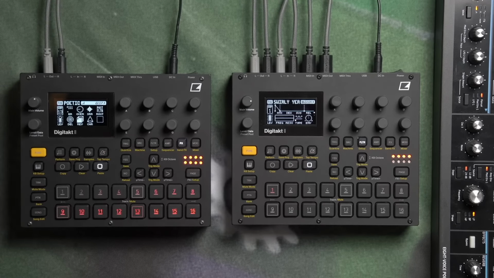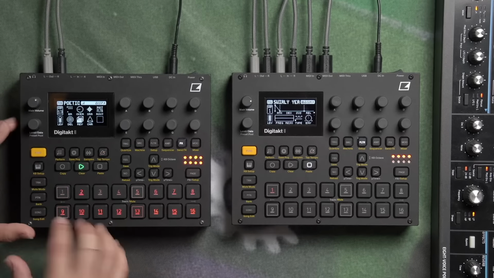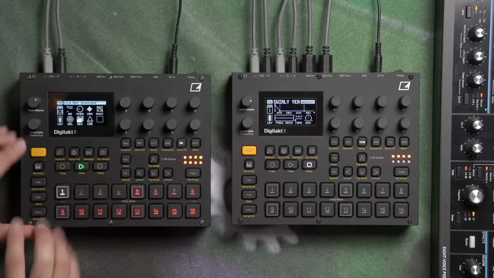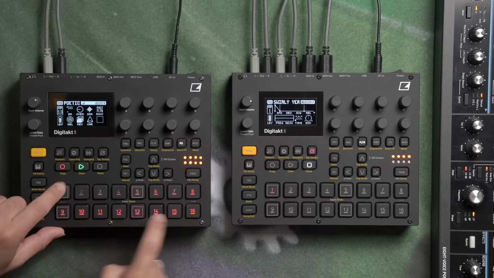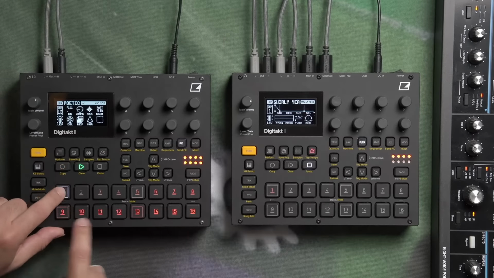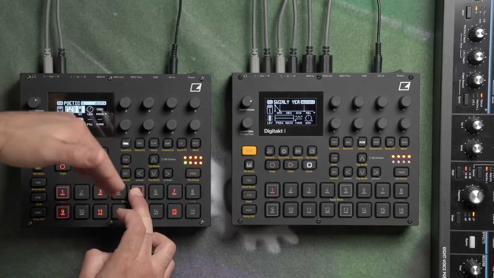So if I play something like this, obviously straightforward. If I go to record, if I go into my page here, I can look at my trig levels, and all of those velocity moments get recorded into the sequence.